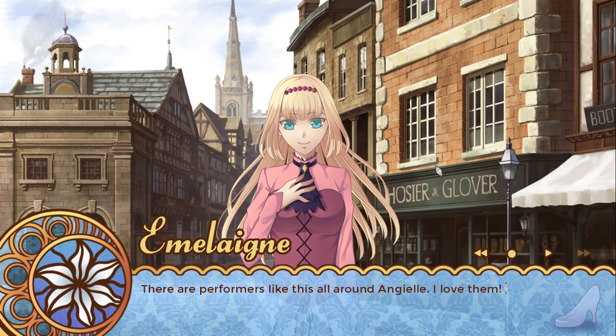There are performers like this all around Angiel. I love them. Maybe someday we'll get to see some musicians too. Those are my favorite.